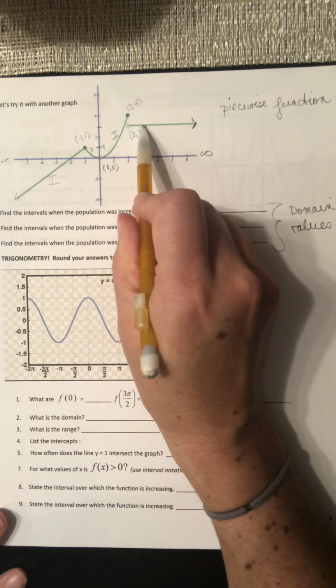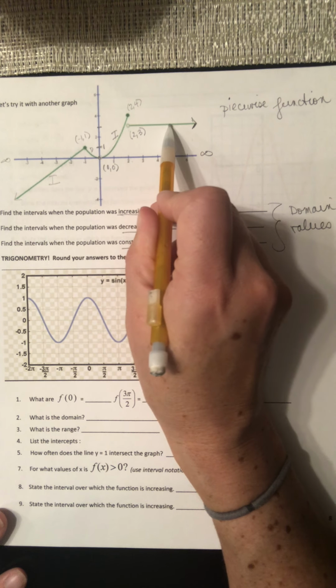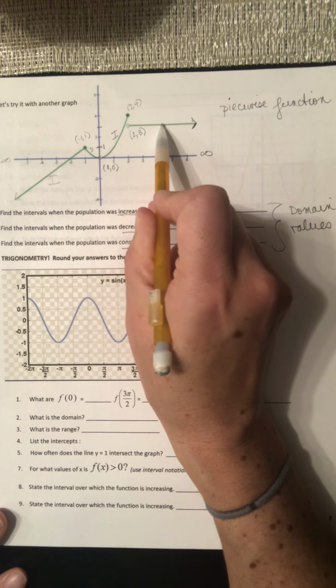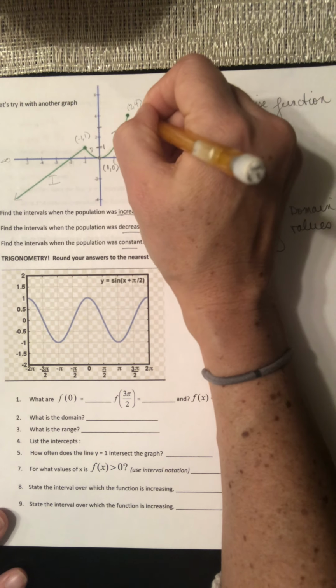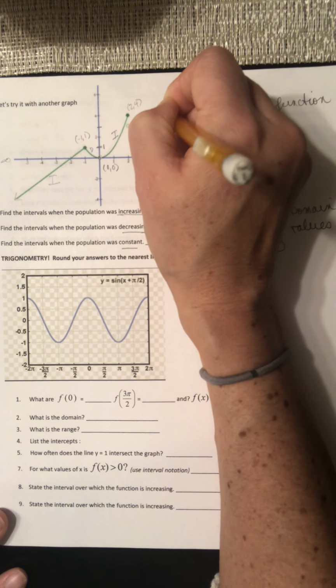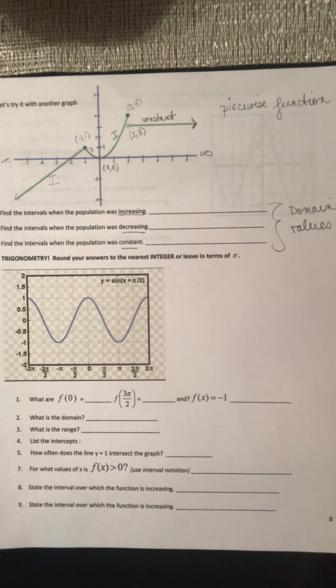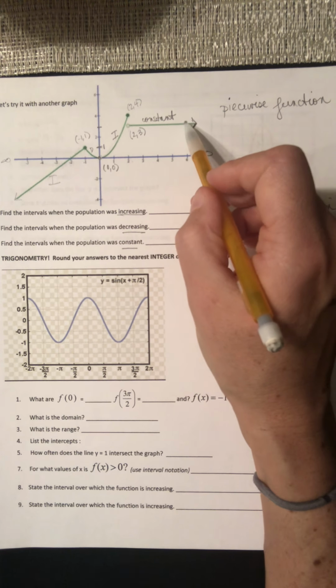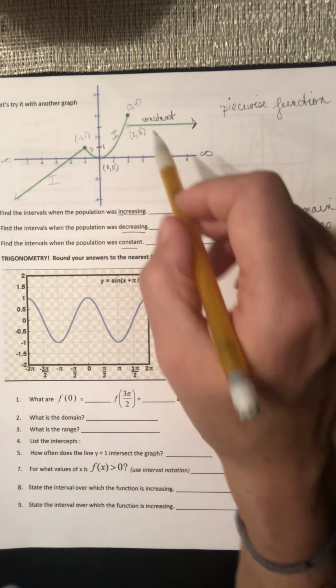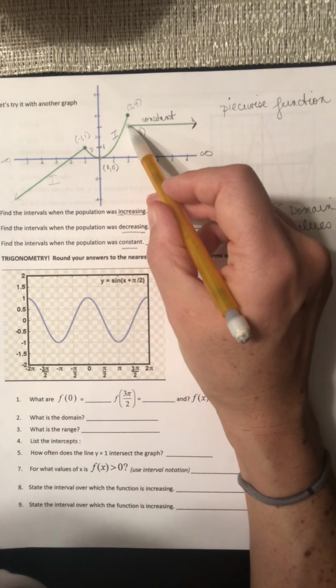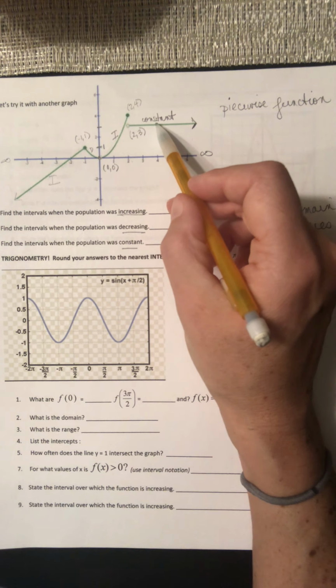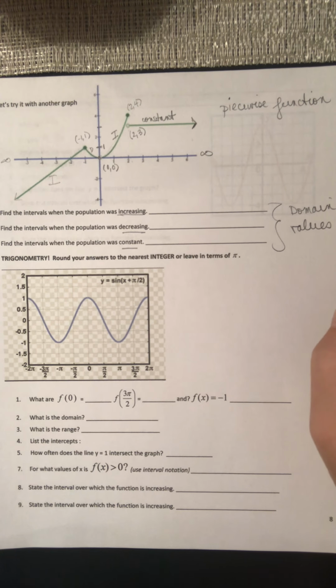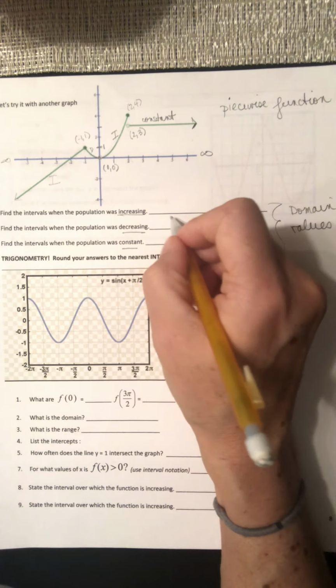And then this one, I'm neither increasing nor decreasing, right? I'm staying at a constant value, aren't I? So this is a constant. This part of the piecewise is a constant function, okay? So that one, I can say neither increasing nor decreasing, but the x values are changing, right? But the graph itself is staying consistent, so we call that a constant function.